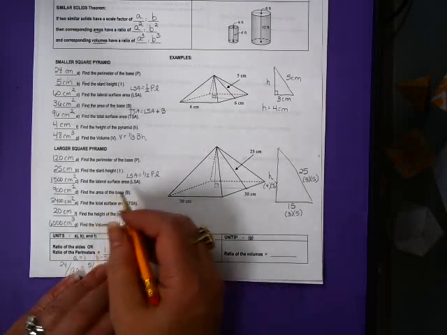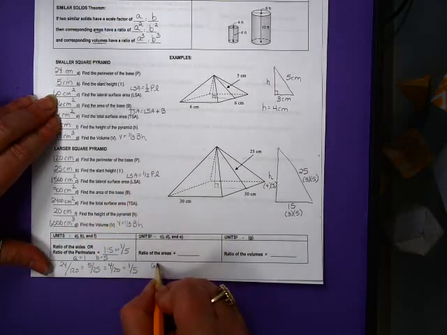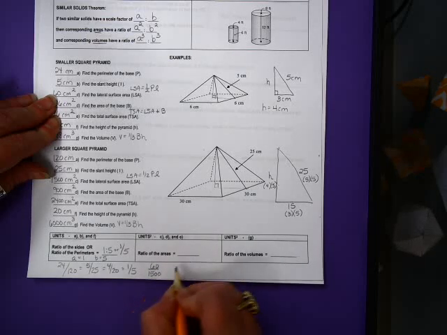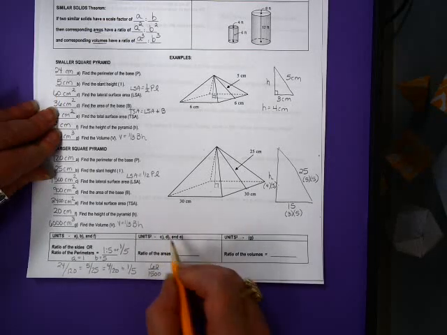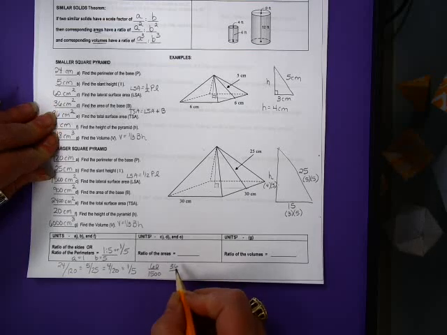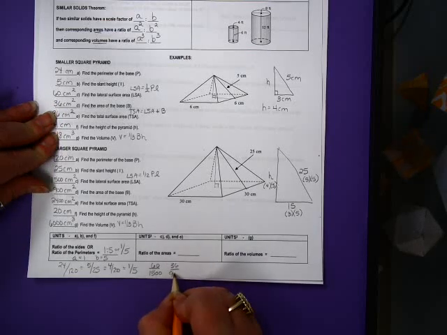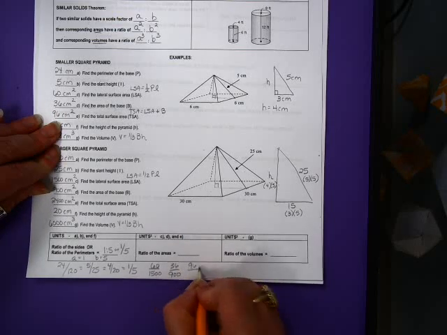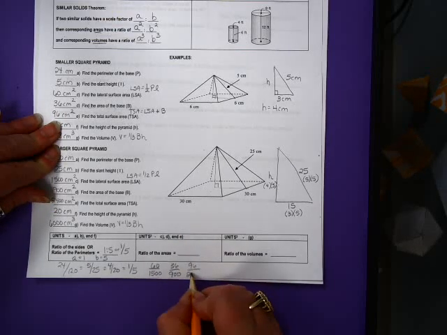Okay, now C. C is 60 to the C, which is 1,500. D is 36 and D is 900. And E is going to be 96 and E is going to be 2,400.